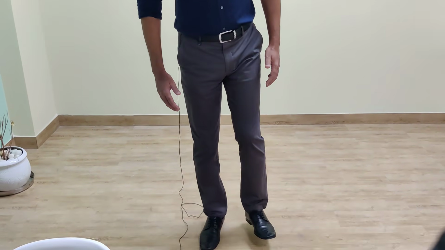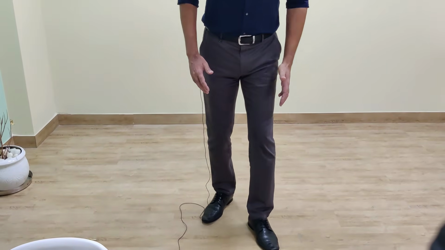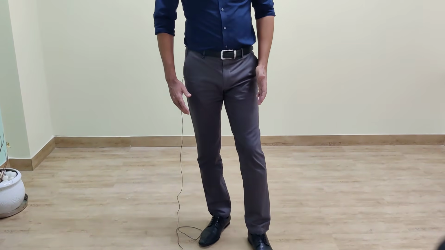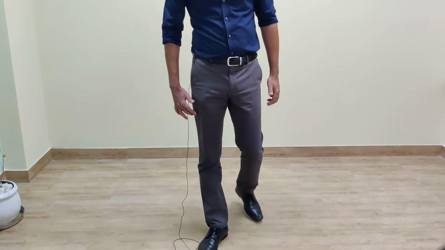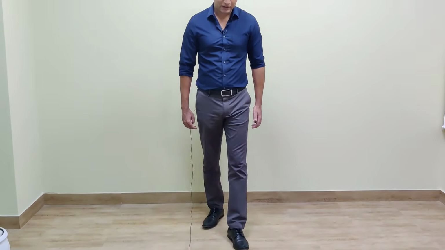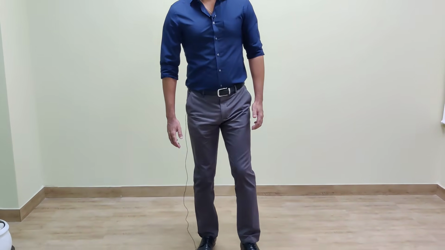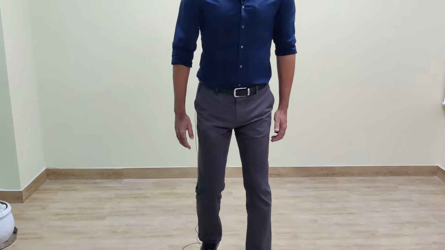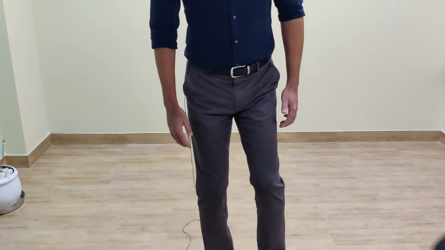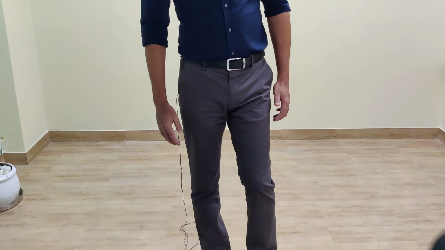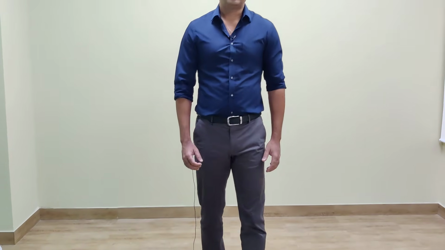The patient will try to decrease the movement or time in which the foot is in contact with the ground. So normally, if I'm walking like this, in antalgic gait I will decrease the stance phase. So the stance phase in antalgic gait will be decreased.